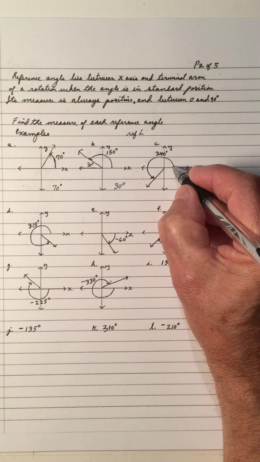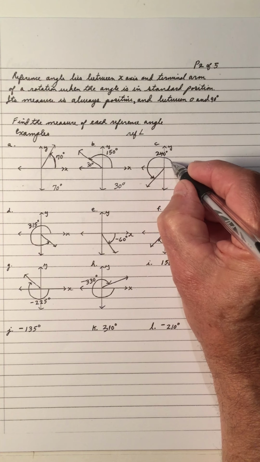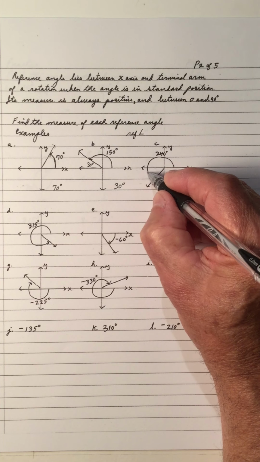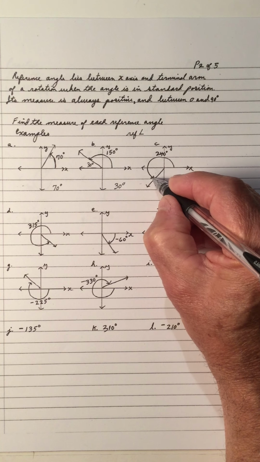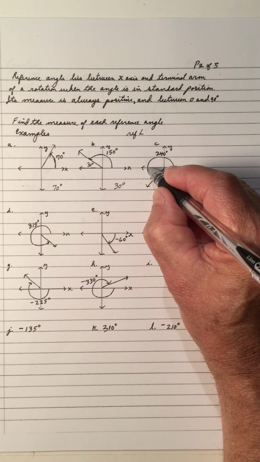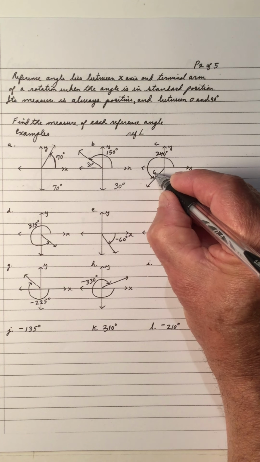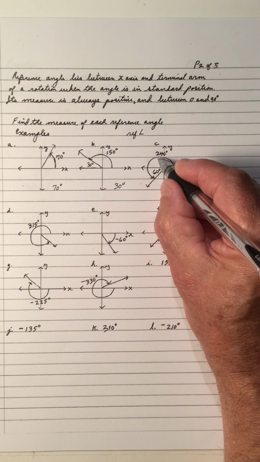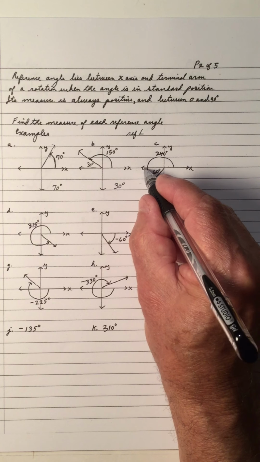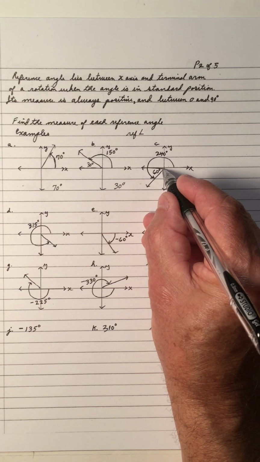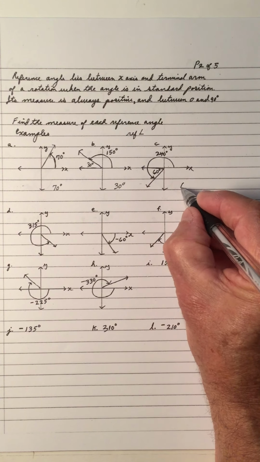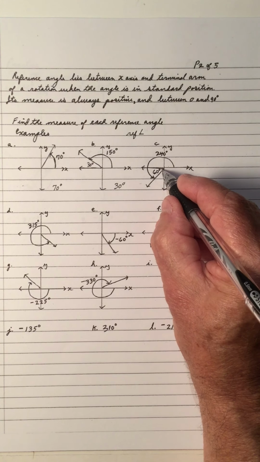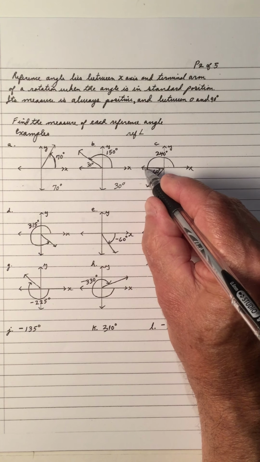A rotation of 240 degrees is 90, 180, and if that's 240, and 180 as far as here, that means this angle right here must be 60 degrees. So 90, 180, and 60 is 240. So the reference angle is between the x-axis and the terminal arm. So 60 degrees is the answer. There's the terminal arm, there's the x-axis.